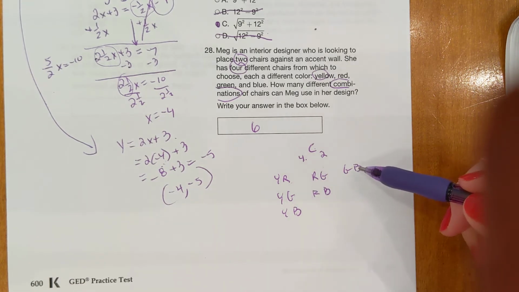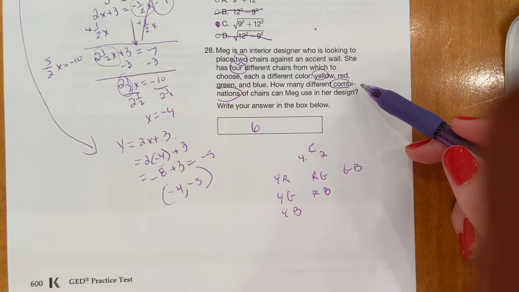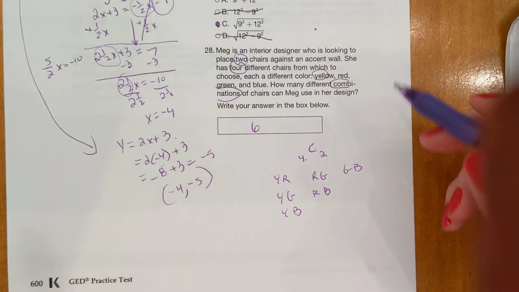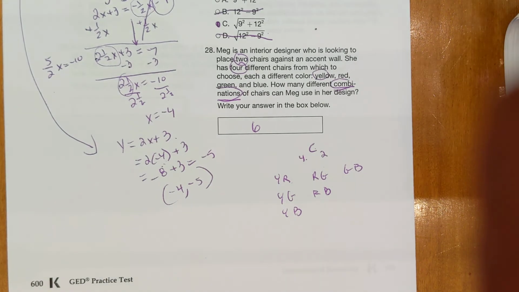Because any combination of these works, the order didn't matter. If the order mattered, it would have been a permutation, and they would have said something about the order mattering. But here they flat out said combination. So any combination of them.